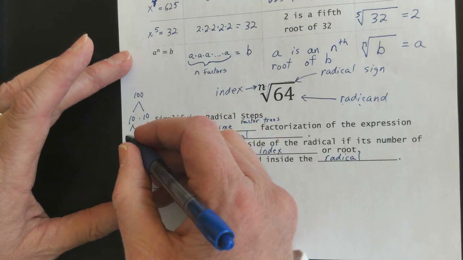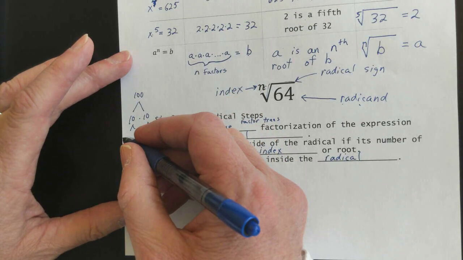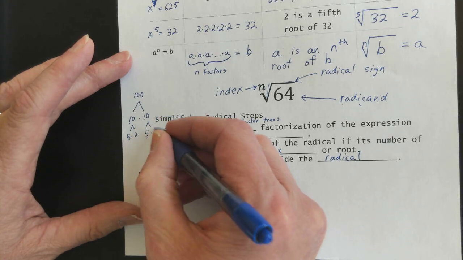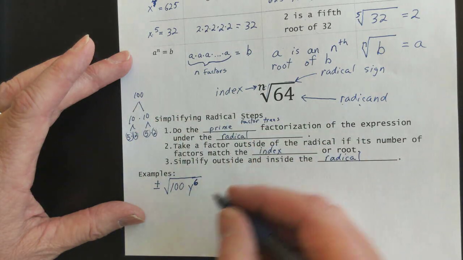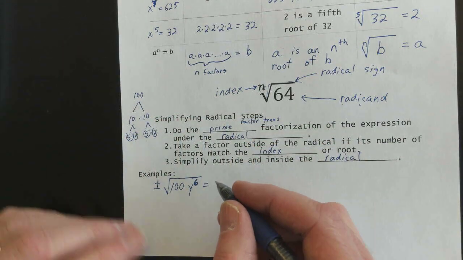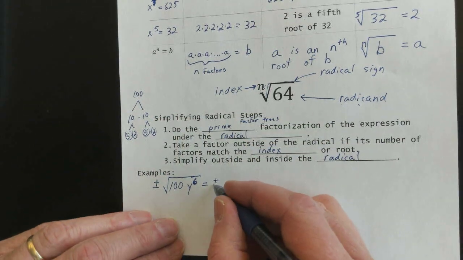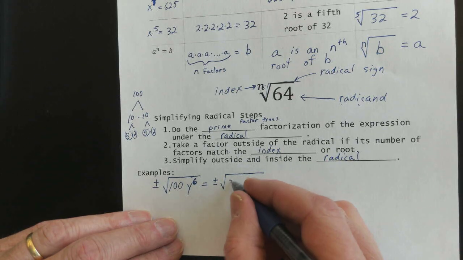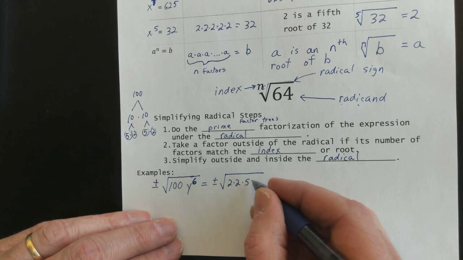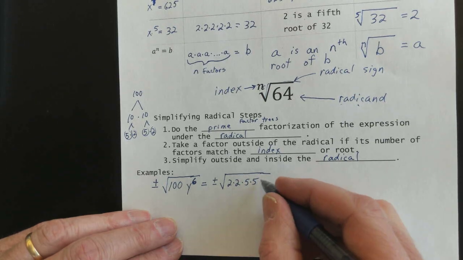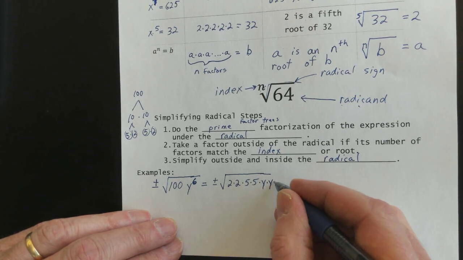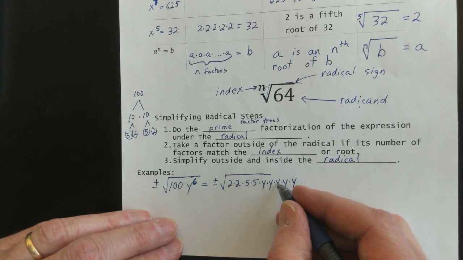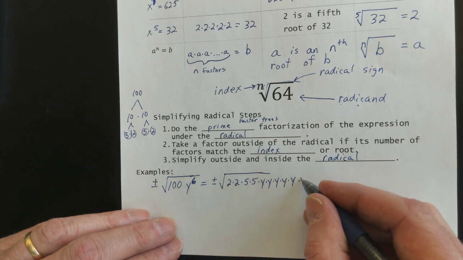Let's break down 10: 5 times 2, both ways, right? And those are all prime. Now I am going to go 2 times 2 times 5 times 5, and then y times y times y times y. 1, 2, 3, 4, 5. I need a sixth one here.